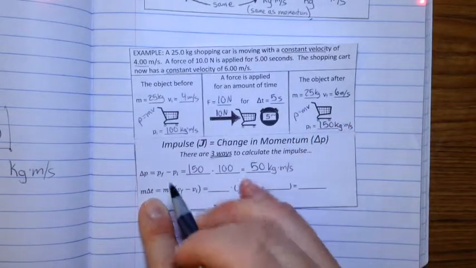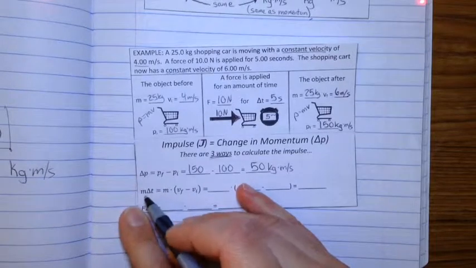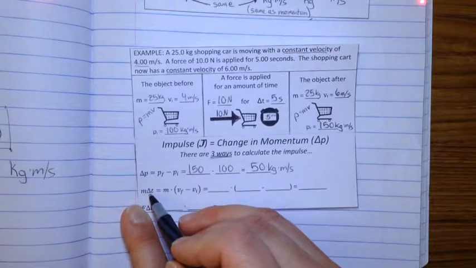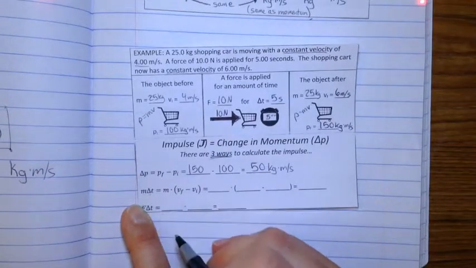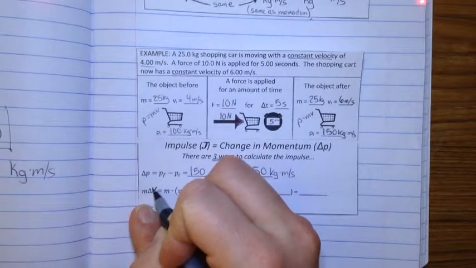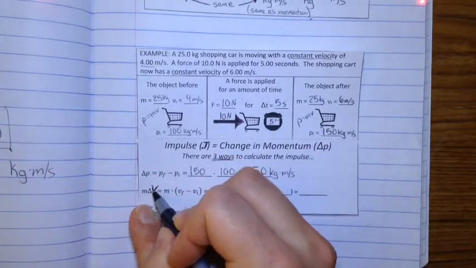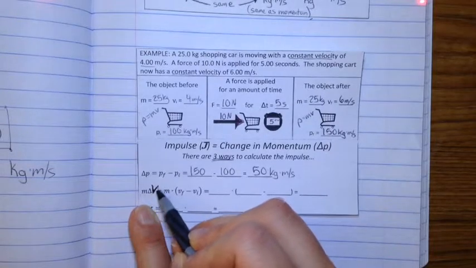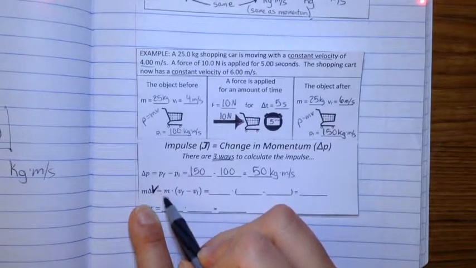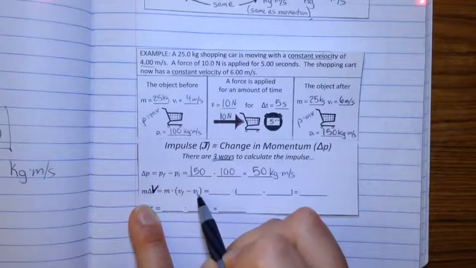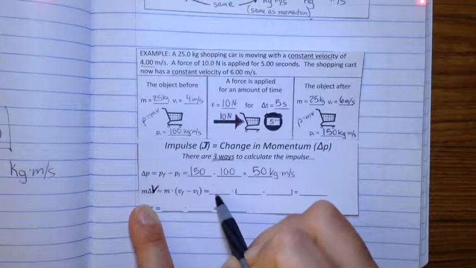All right, the next way to calculate the impulse: mass multiplied by the change in velocity. Sorry, that's supposed to be a V. Typo. Mass times change in velocity, correct that, is equal to the mass multiplied by the final velocity minus initial velocity. So what is the mass of our shopping cart?